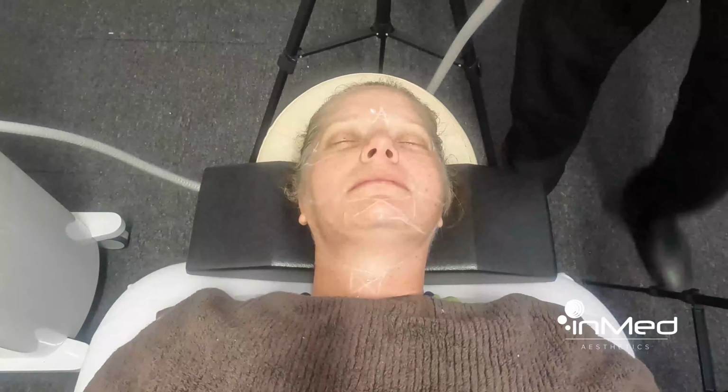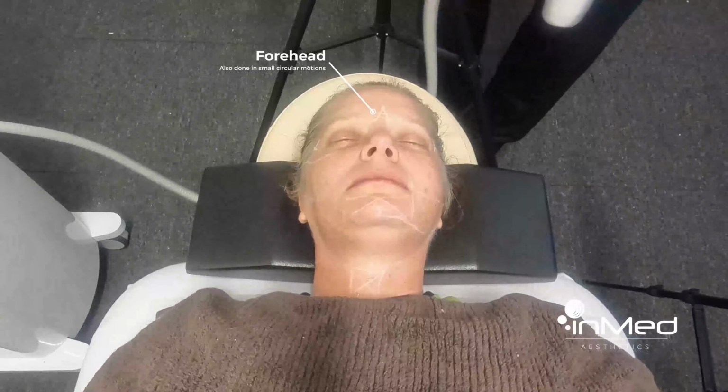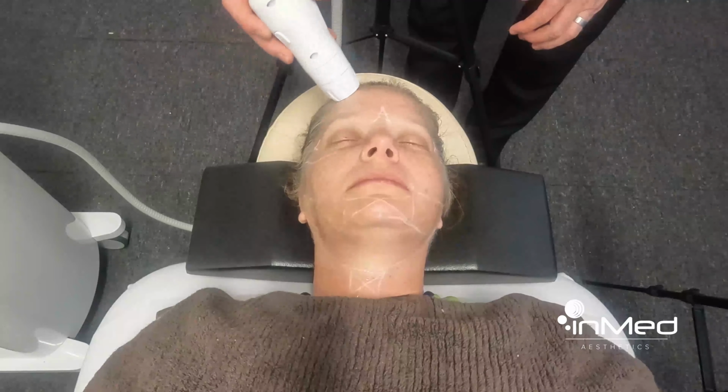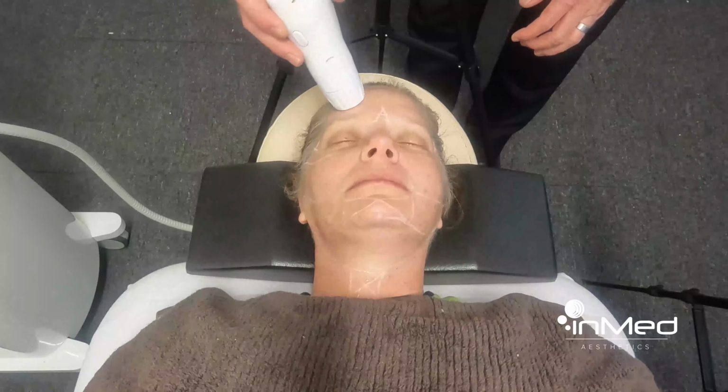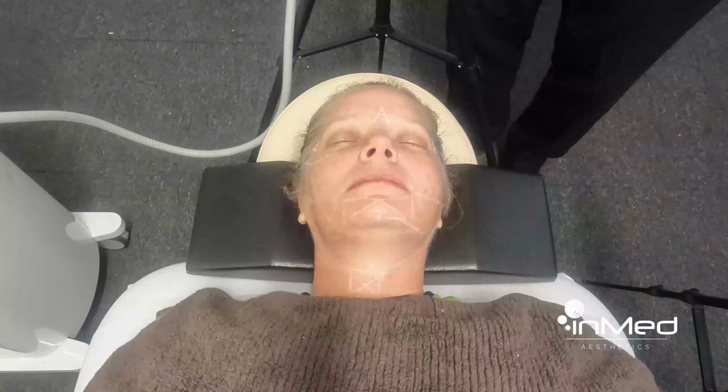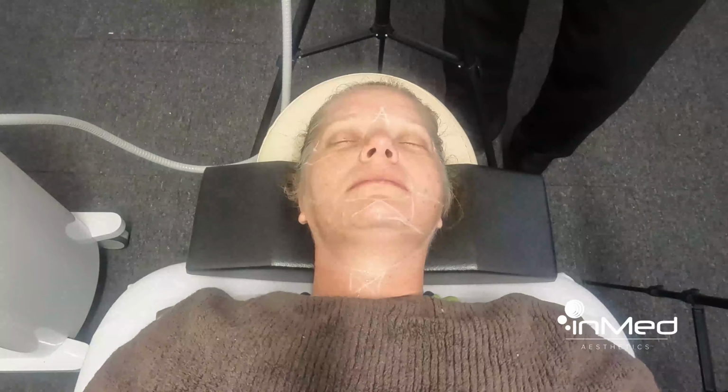So too, when we move on to the forehead, it's done in small circular motions, working up, down. Same speed that we've done with the rest of the face. So the key thing with the forehead is when we're ascertaining what depths to treat, you would not generally treat both depths at 2 mil and 1.5 mil.